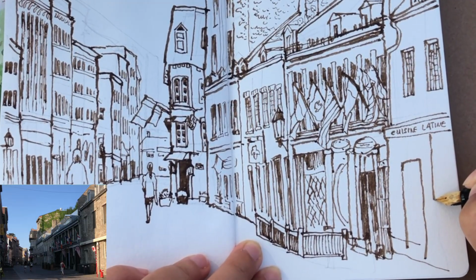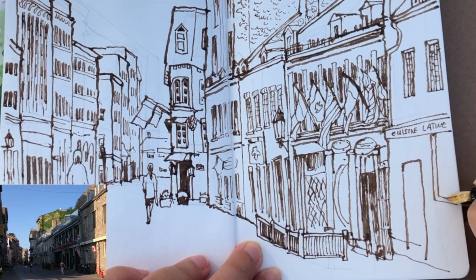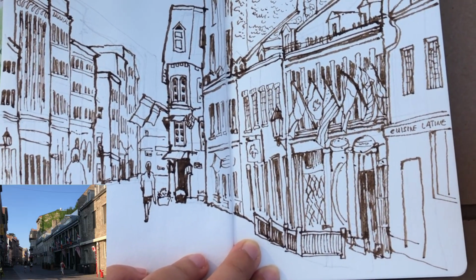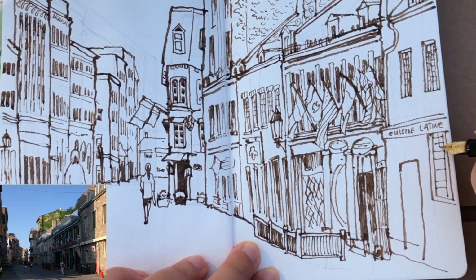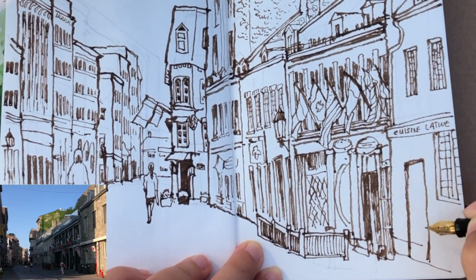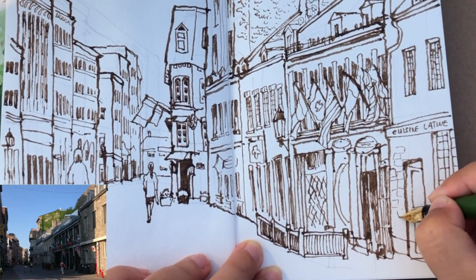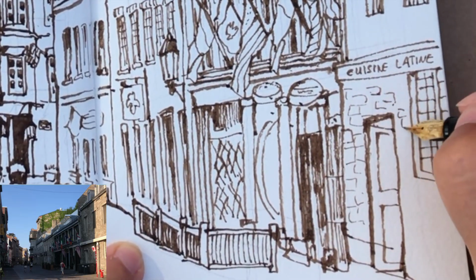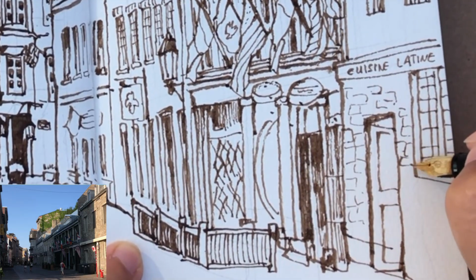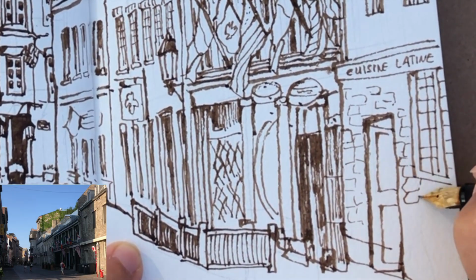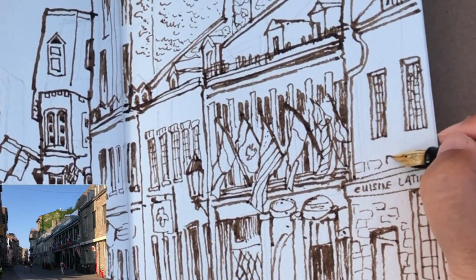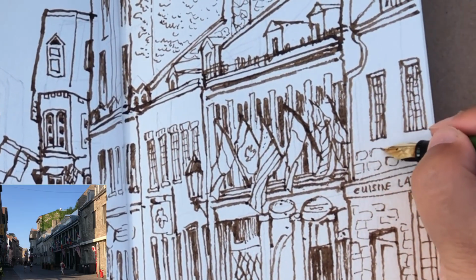And then drawing the door and the window just a few steps away from me, nice and big. And this street is going to get really busy in just a couple of hours. Now I'm using very gentle hand pressure and these loose shapes of squares and rectangles to suggest the rocky exterior of this building.